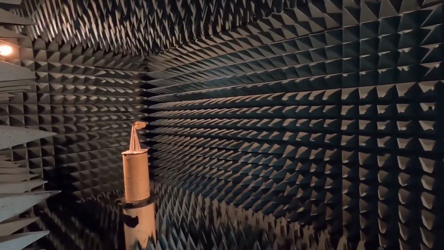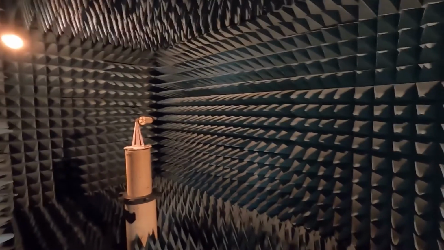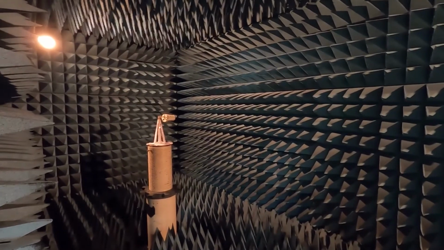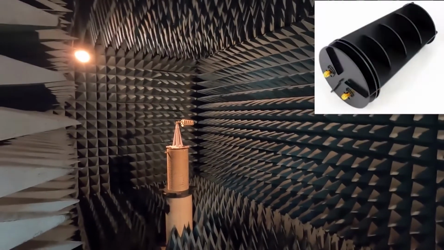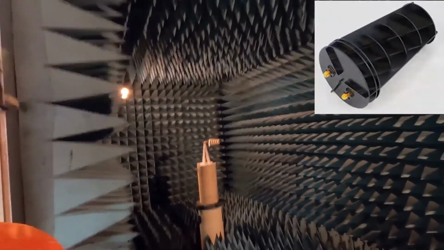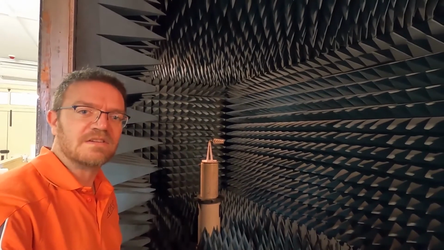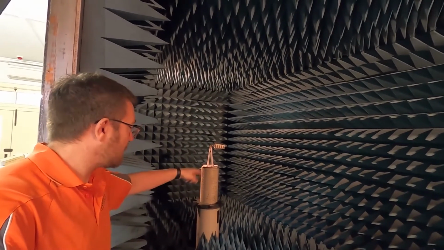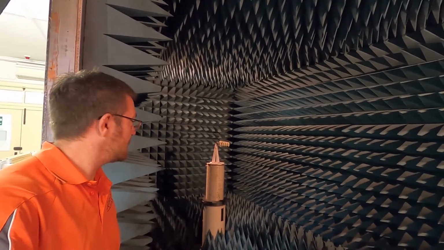Just a quick view. You can see you have anechoic or radar absorbing material. As this turns through, I'll show you. So that's the Zebra antenna. It's just homing back, going back to zero. That antenna there is the antenna that we test, what we call the device under test. That antenna gets rotated. Now we're just resetting the whole chamber so we can set up a new setup.